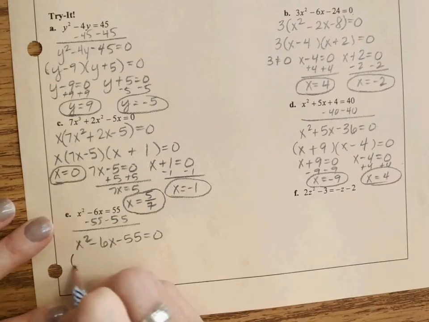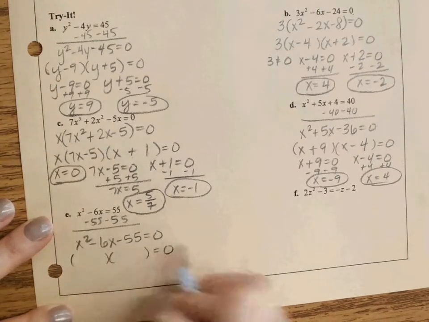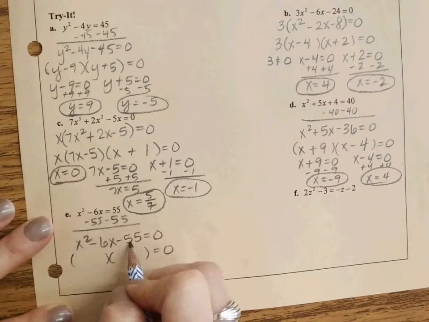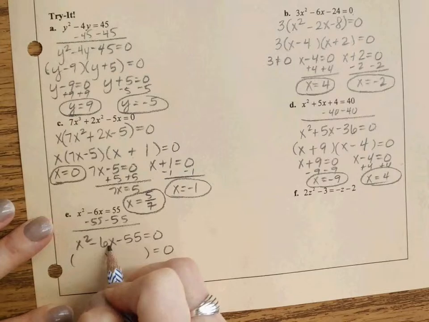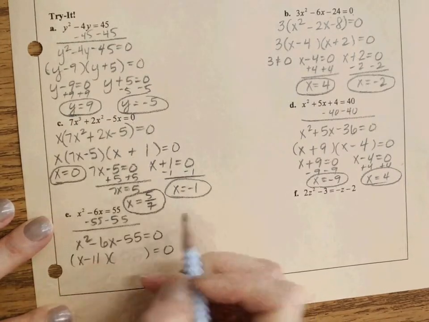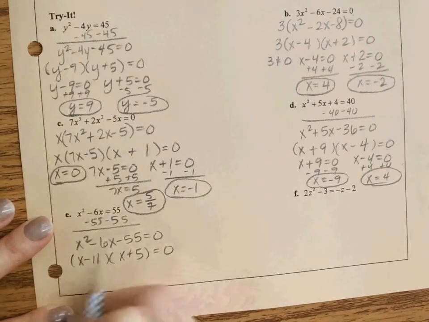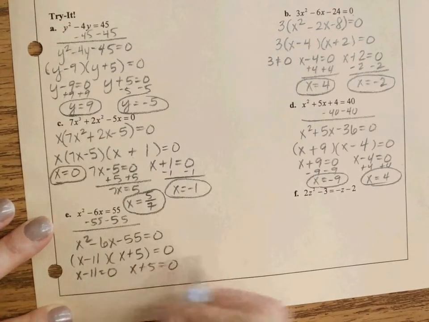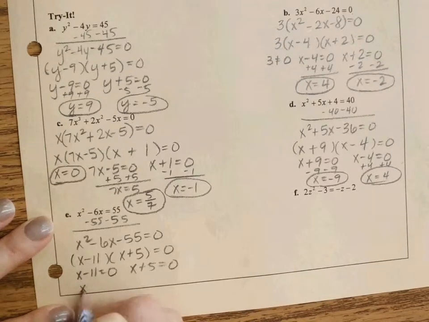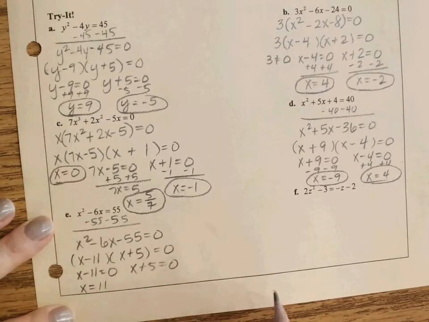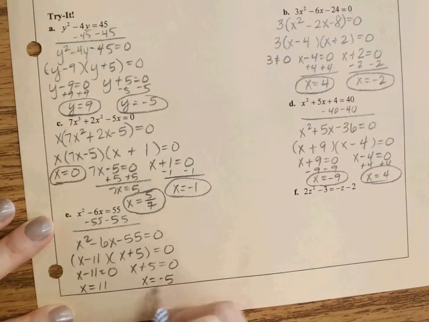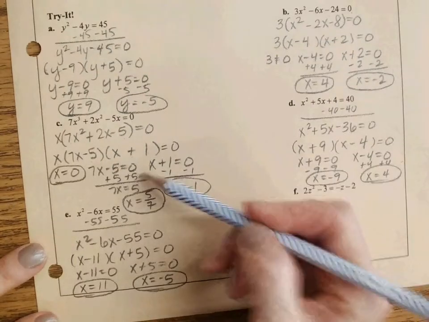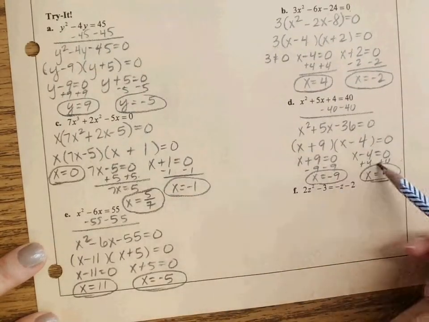And then from here, we're going to factor. When I factor, factors of -55 that add to -6, x minus 11, x plus 5. Then we set each factor equal to 0. Then we solve for x. So at this point, you guys kind of see, well, x is 11, x equals -5. That's fine. You do not need to show that little bit of work right here that we were doing on some of the other ones.